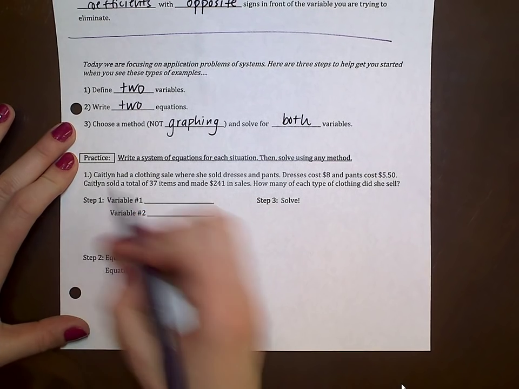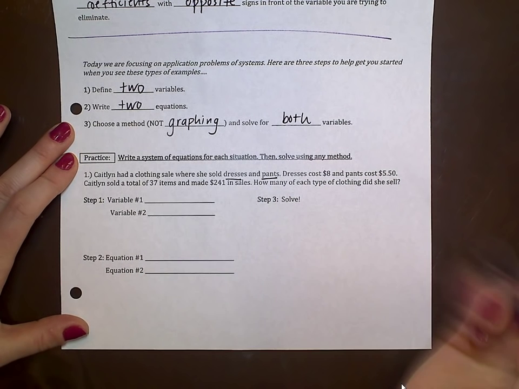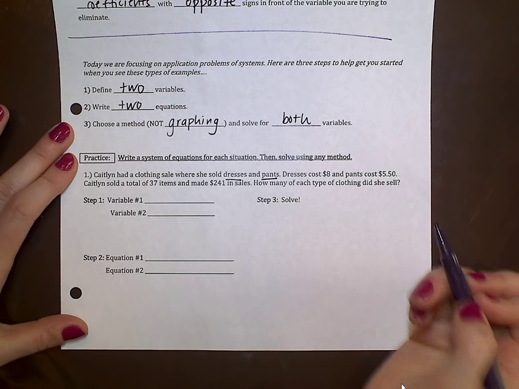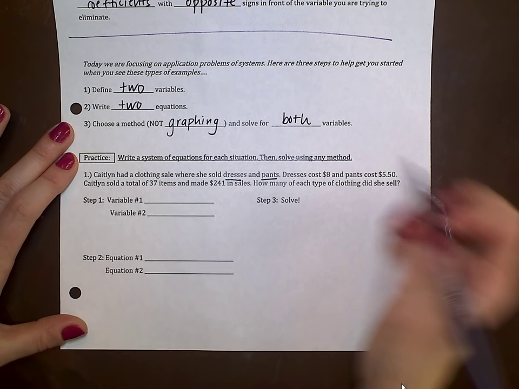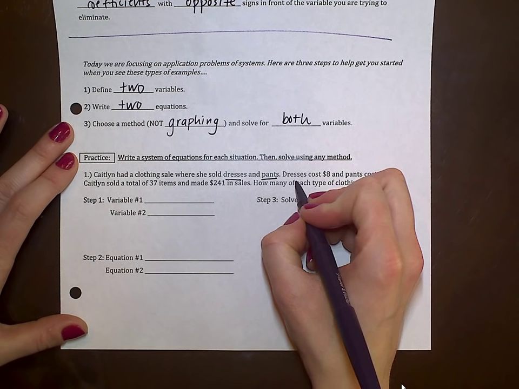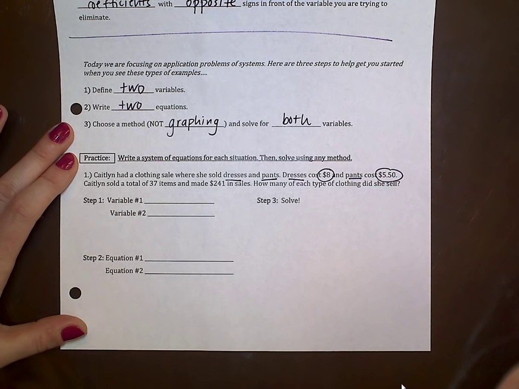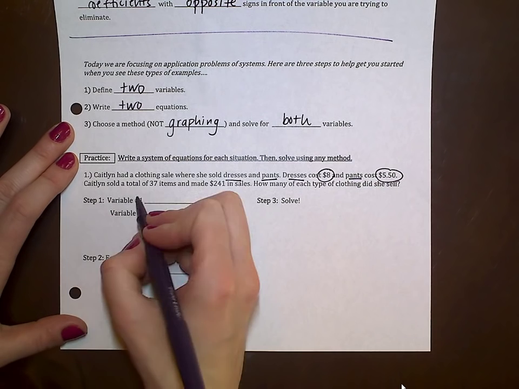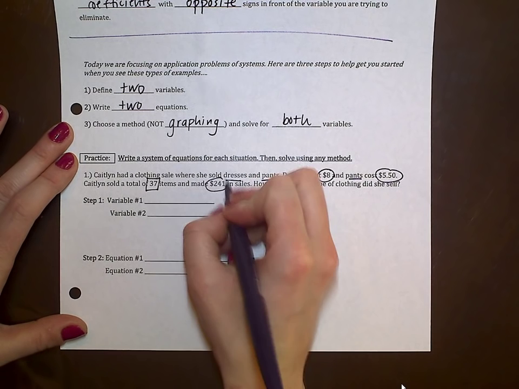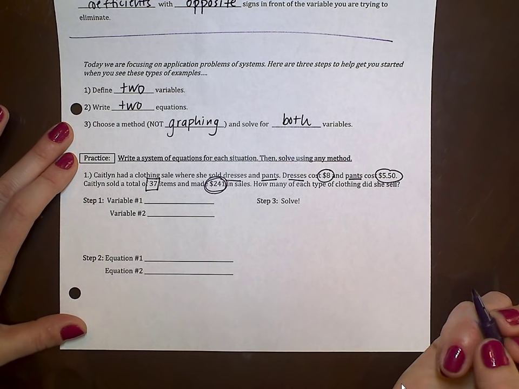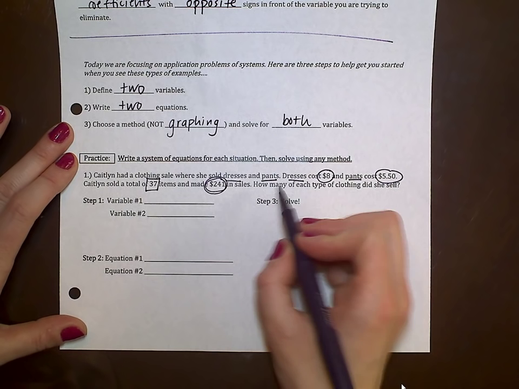Let's read it. Number 1. Caitlin had a clothing sale where she sold dresses and pants. Good for Caitlin. That sentence is kind of useless. It kind of tells me I'm talking about dresses and pants, but that's it. All right, here's where I get into the good stuff. Dresses cost $8. Pants cost $5.50. Caitlin sold 37 items and she made $241 in sales. Pretty decent. Go, Caitlin.